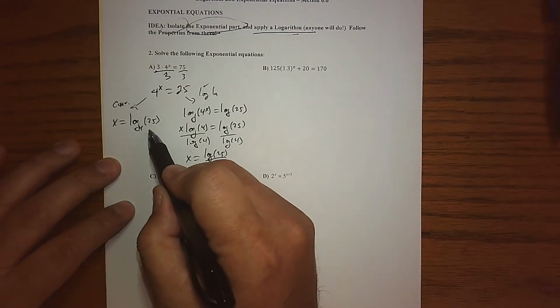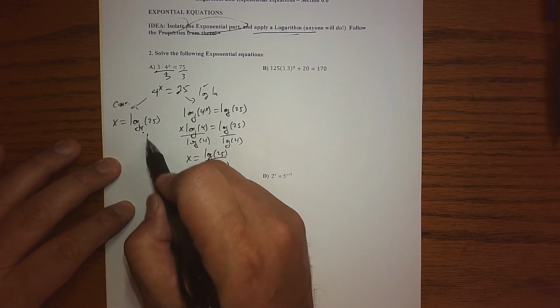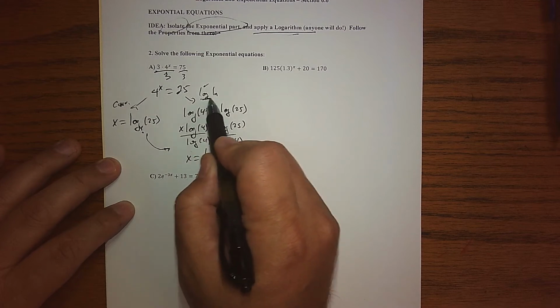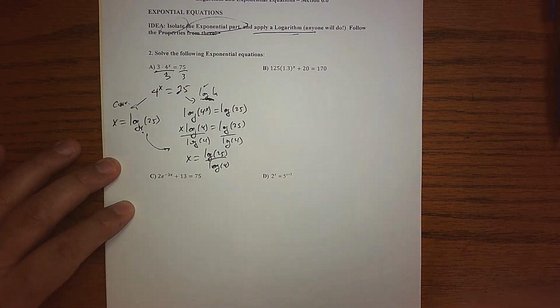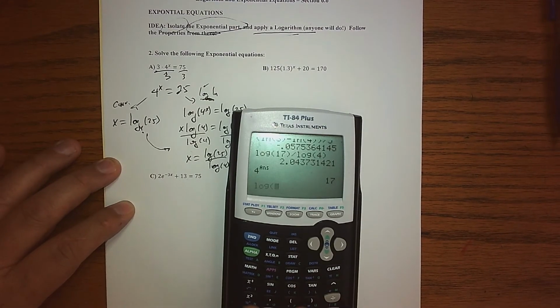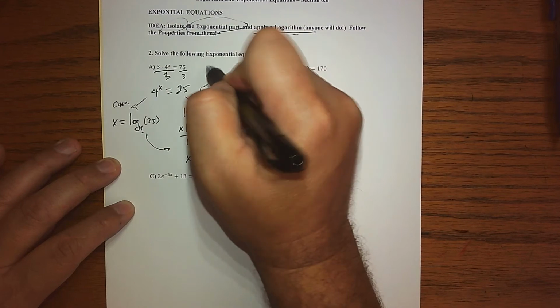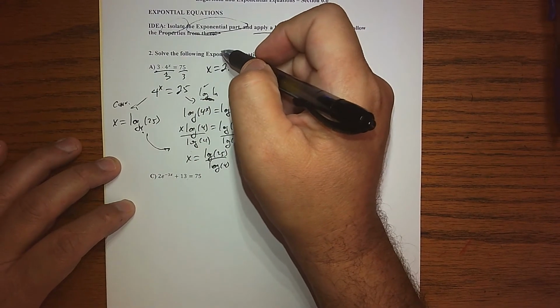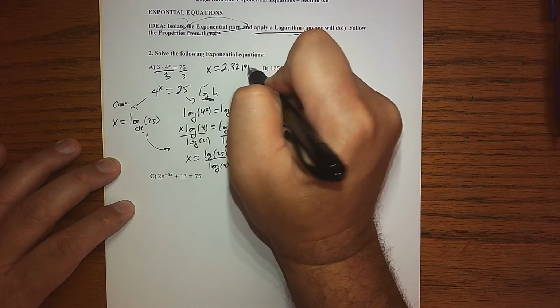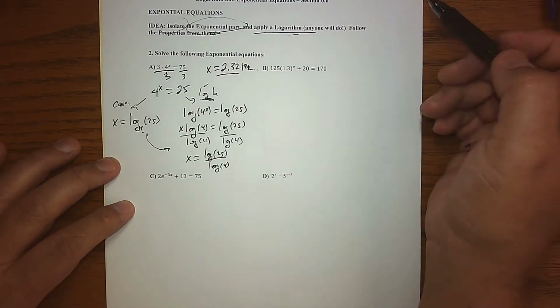Somehow, some way. You could do a straight out conversion, realize, hey, that's a bad base, so I'll change it, and come down to there. Or you just apply a logarithm that you have and then just do the work. So in this case, doing the work here, let me turn it on, we get the log of 25 divided by the log of 4, and our value is 2.3219-ish. So in this case, x is 2.32192. So that's the solution to that exponential equation.